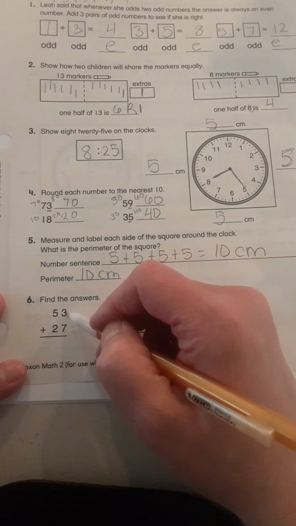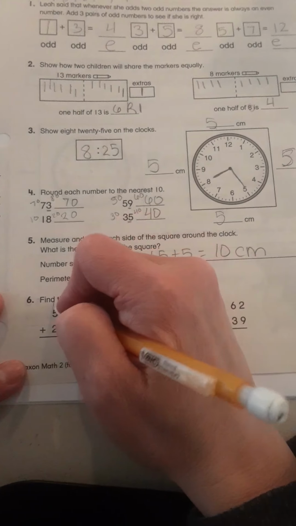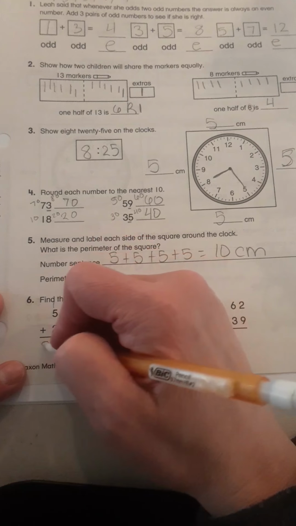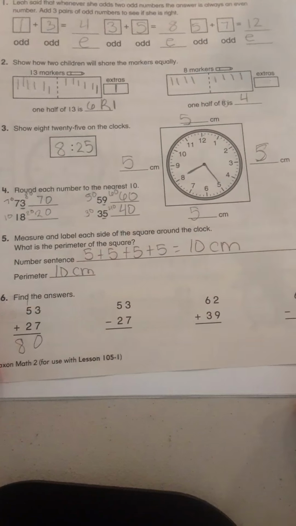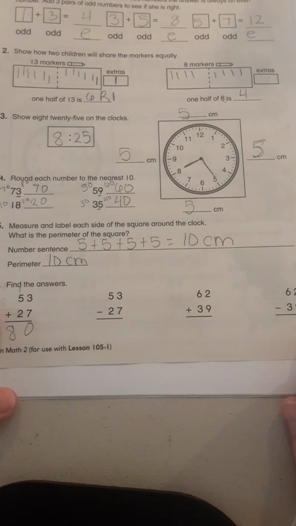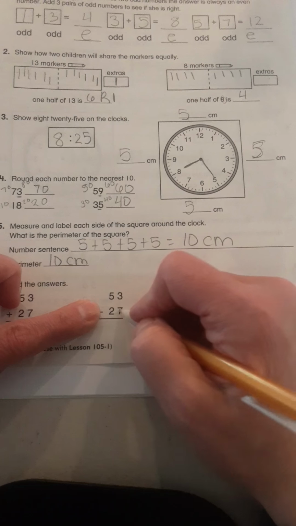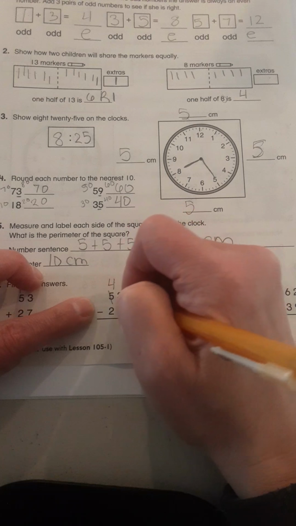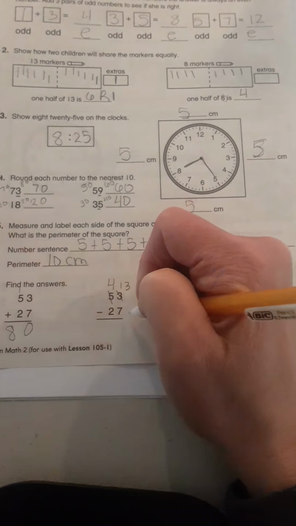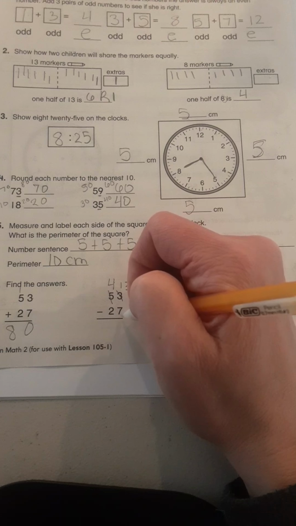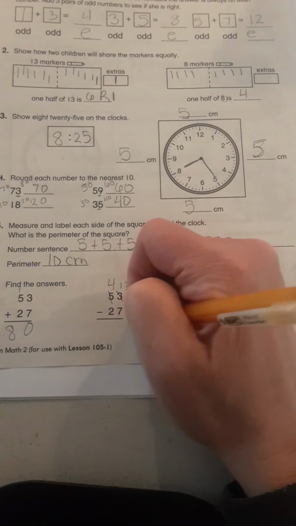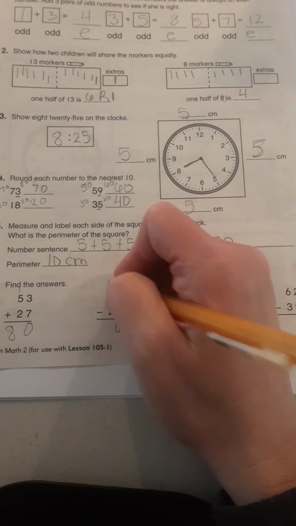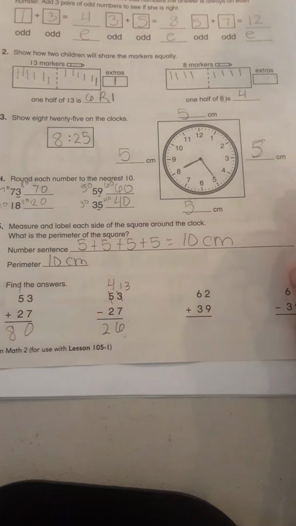Addition. 7 plus 3, 10. Carry the 1, bring down the 0. 5 plus 2 plus 1 is 8. All right, I have a subtraction problem. So I notice there's more on the floor. Go next door, borrow 10 more. 5 becomes a 4. 3 becomes a 13. 13 minus 7, I can count up if I need to. 7, 8, 9, 10, 11, 12, 13. I get 6. 4 minus 2 is 2.